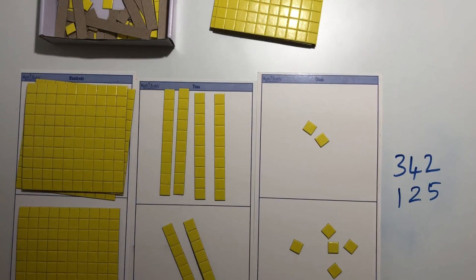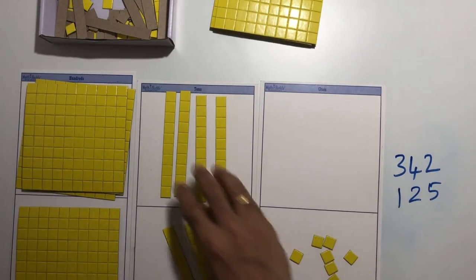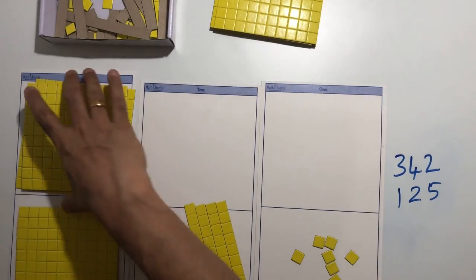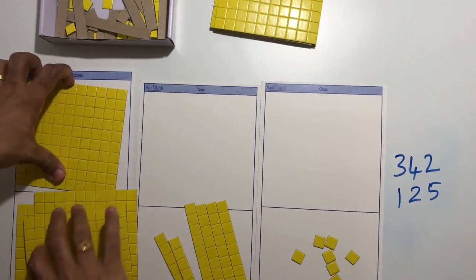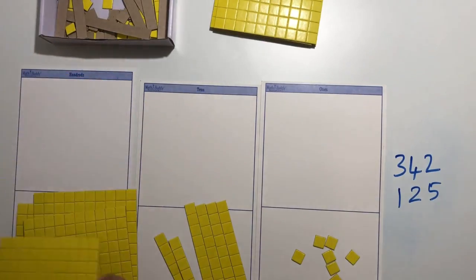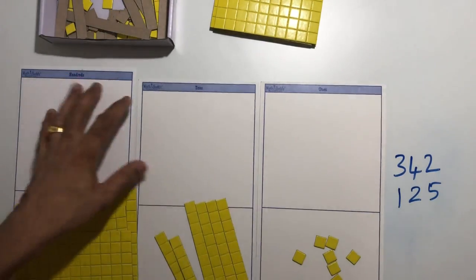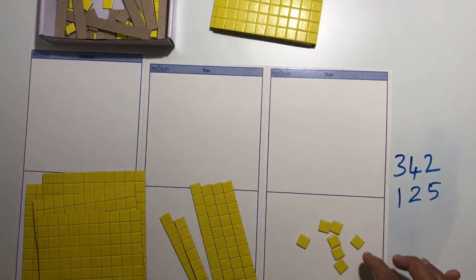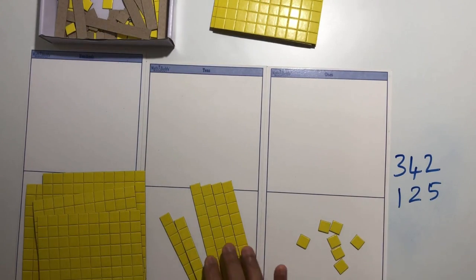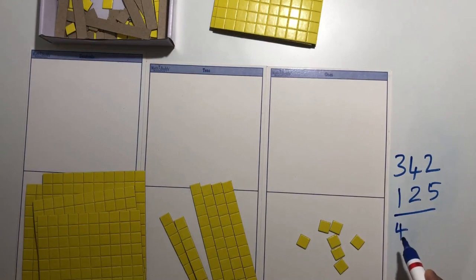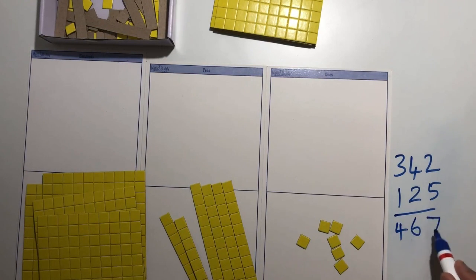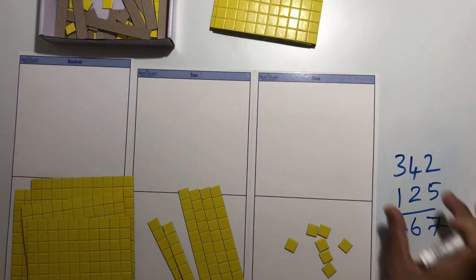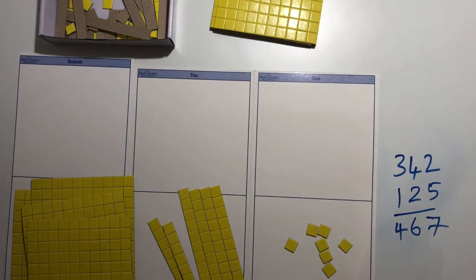Now we want to add them. What is addition? Addition is putting things together. So just bring all the ones together, all the tens together, and all the hundreds together, right? So if I do that, what number do I have? So I've got a number which has got 7 ones, it's got 6 tens and 4 hundreds, right? So what is that number? It's 467. So when we add these two numbers, we get 467.